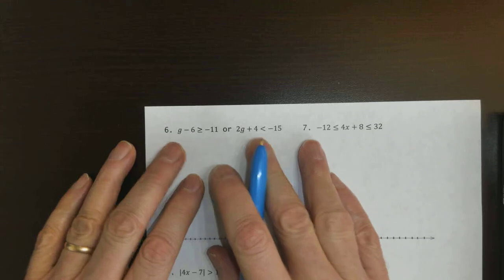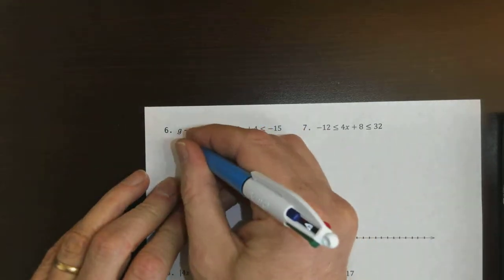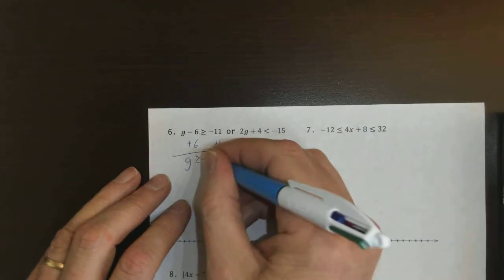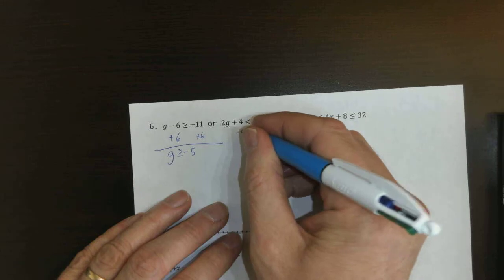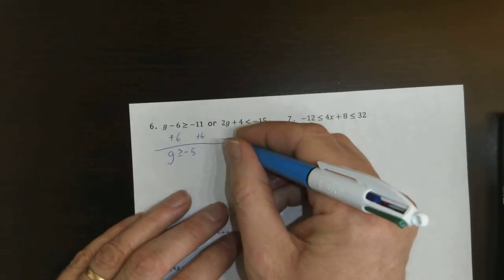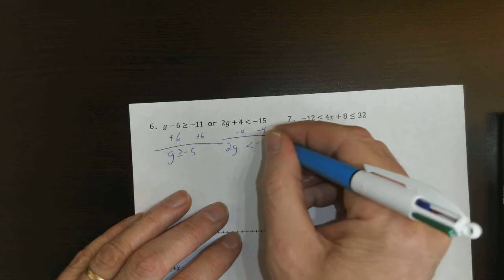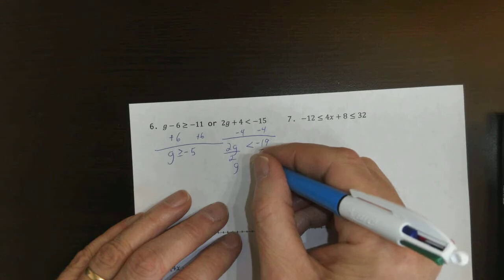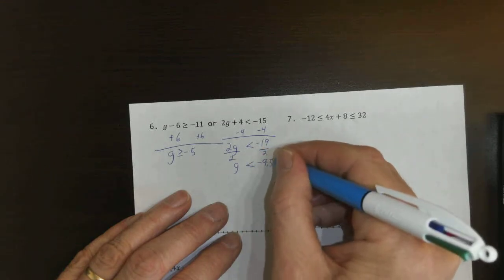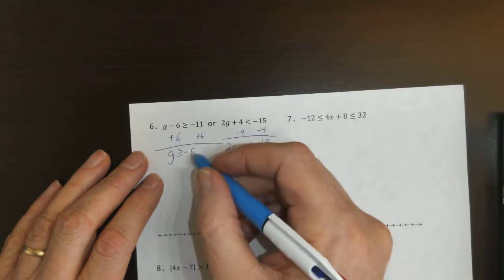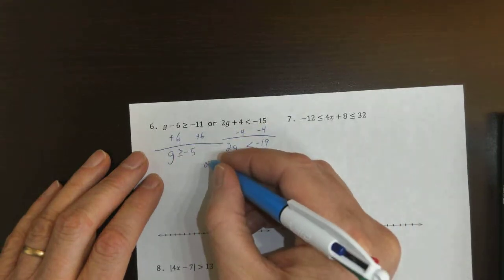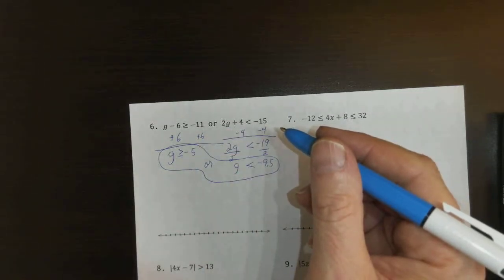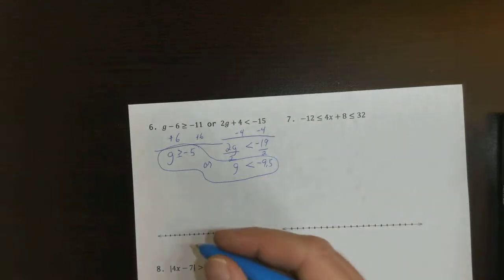Number 6. Now this is an OR problem. I'm going to work each one separately. So I'm going to add 6 to both sides on this one. And I got g is greater than or equal to -5. I'm going to subtract 4 from both sides here. And I have 2g is less than -19. I'll divide by 2, and I got g is less than -9.5. G is greater than or equal to -5, or g is less than -9.5.